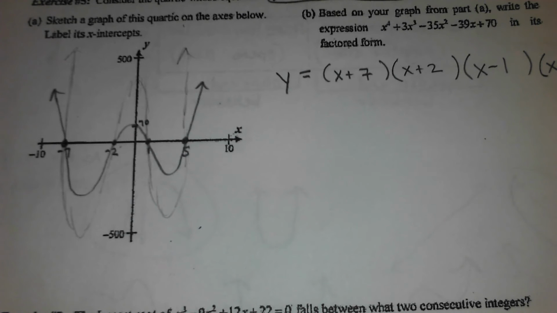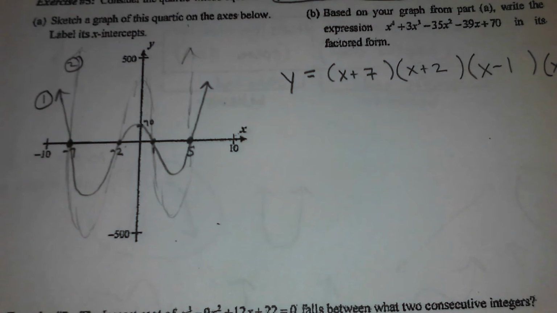No. What would be different, Lucas? If you call this graph number 1 and this graph number 2. You're right, they wouldn't be the same. The slope, that's one way of thinking of it, but if you go back, think transformations, think reflections, shifts.